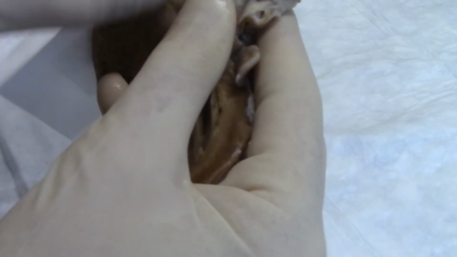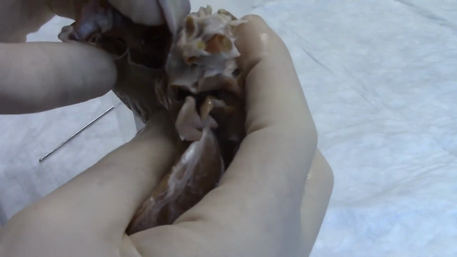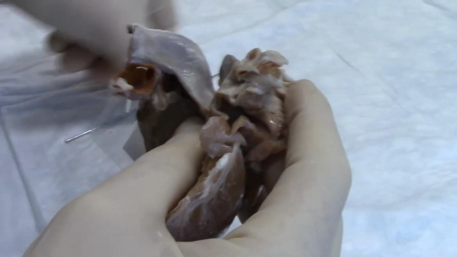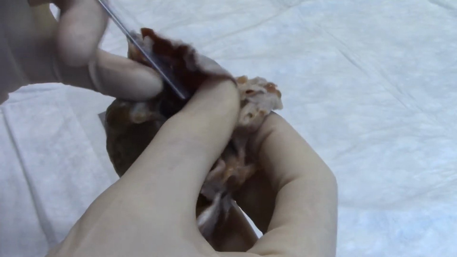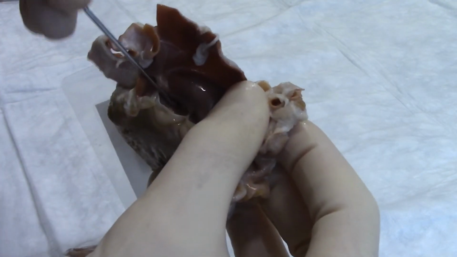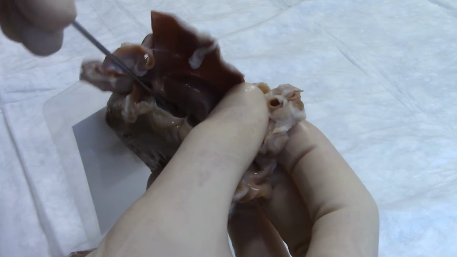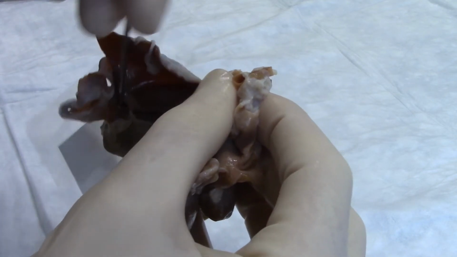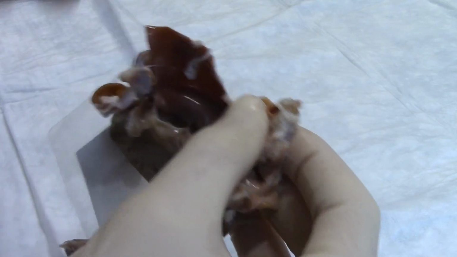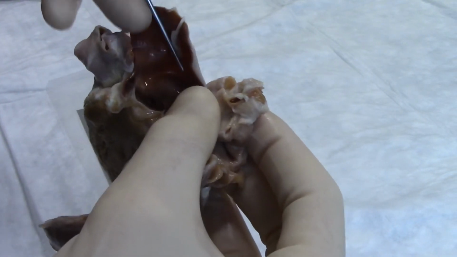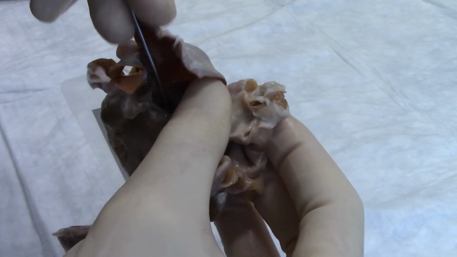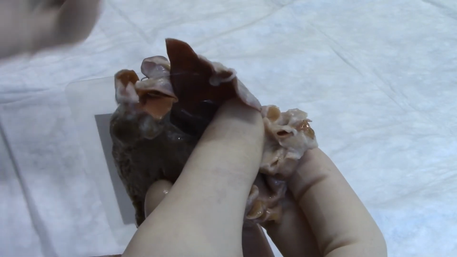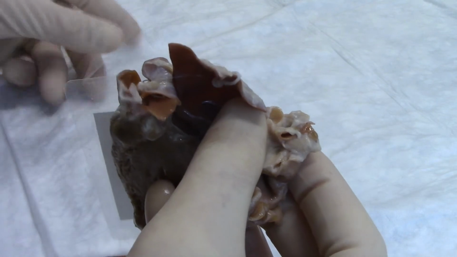And then looking at the great artery, we can see that there's coronary arteries underneath the leaflets of the aortic valve. There is the right coronary artery, and then here is the left coronary artery. So this is the aortic valve, and this is the aorta. And the aorta has been cut, but then we would see head and neck vessels from the aortic arch.